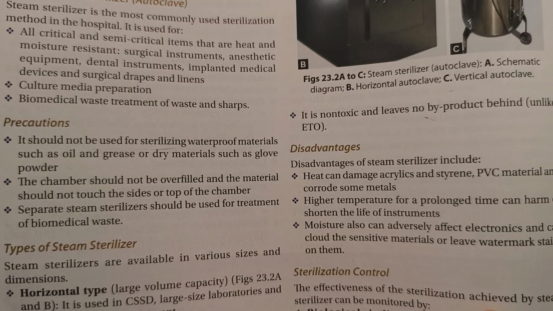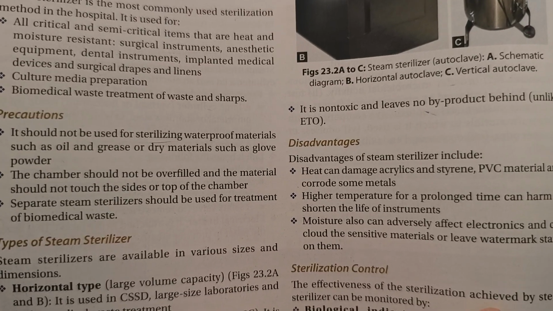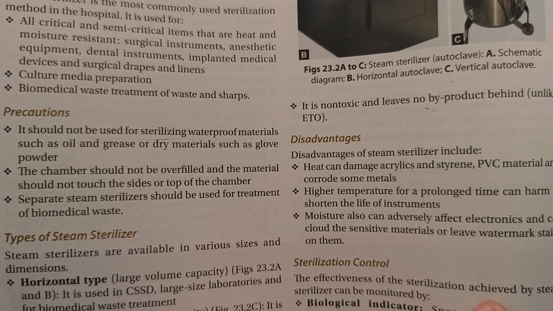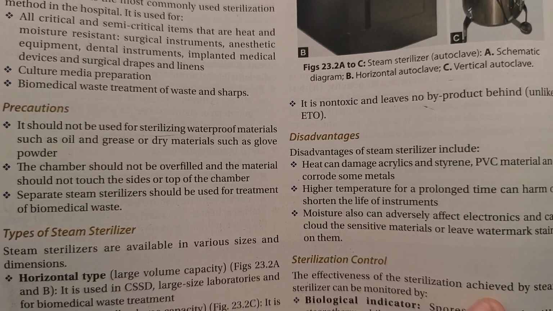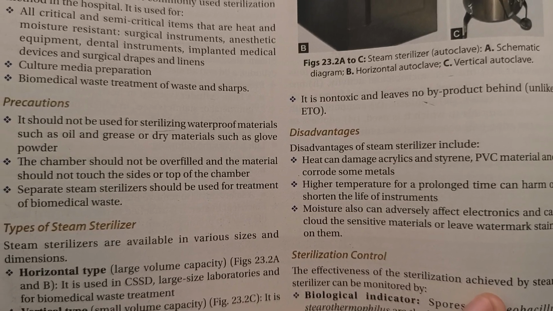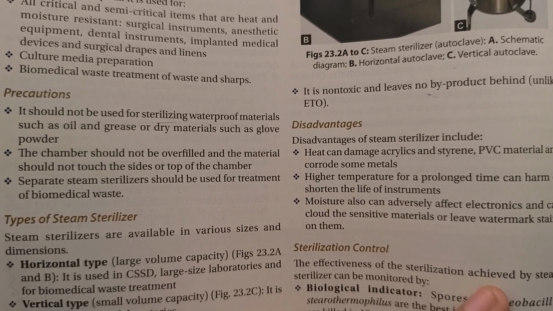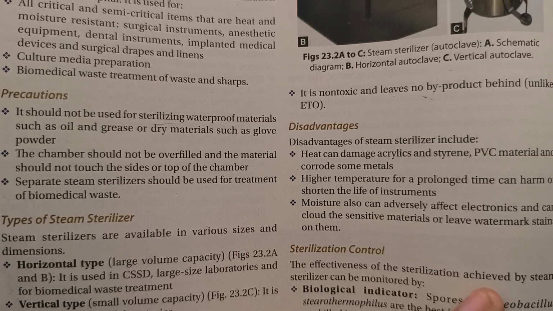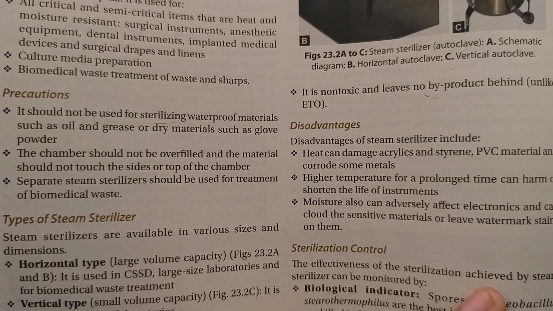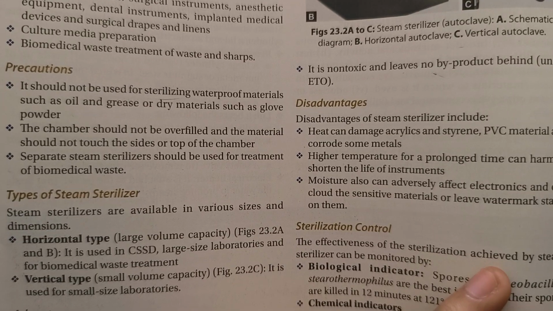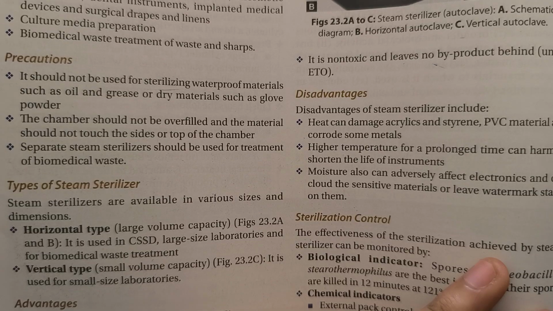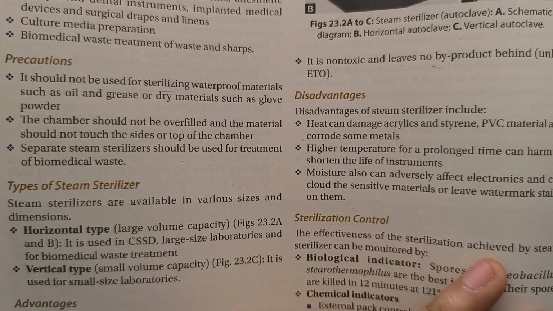Uses of steam sterilizer, autoclave. Steam sterilizer is the most commonly used sterilization method in the hospital. It is used for all critical and semi-critical items that are heat and moisture resistant: surgical instruments, anesthetic equipment, dental instruments, implants, medical devices, surgical drapes, and linens. Also culture media preparation, and medical waste treatment.